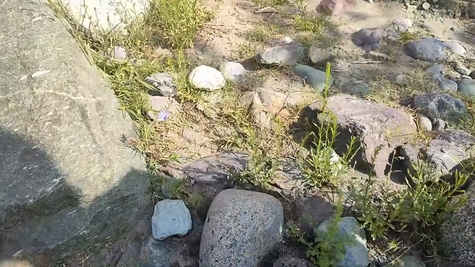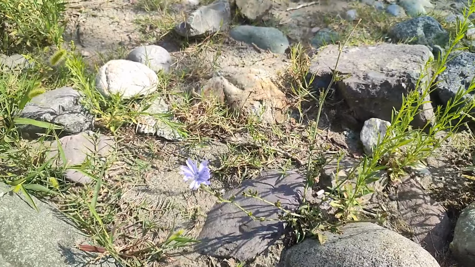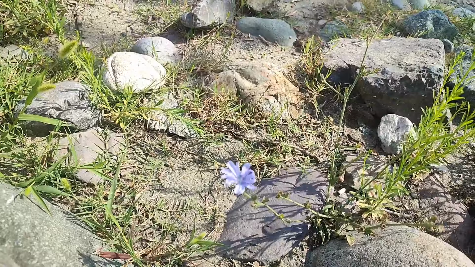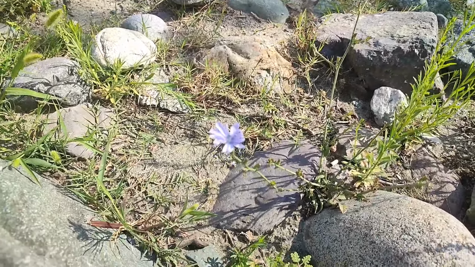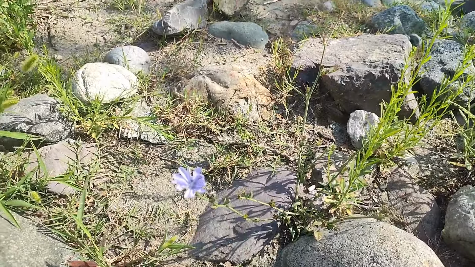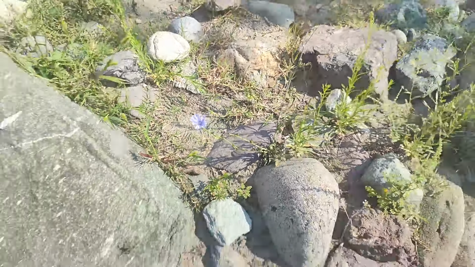Here you see it's a bluish flower, that is Cichorium intybus, which is commonly known as chicory, which belongs to family Asteraceae. According to the Hadith of Prophet Muhammad, every morning the angels spread the paradise water on the leaves of Cichorium intybus.